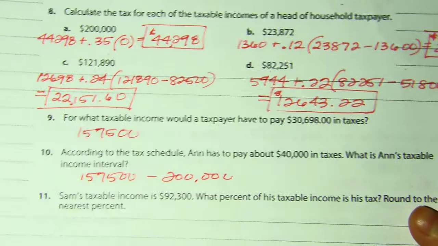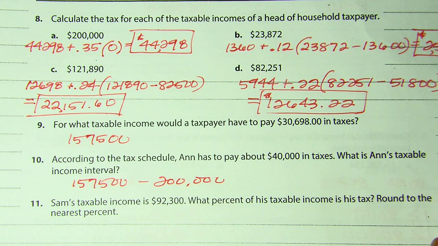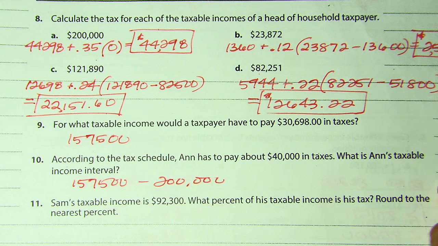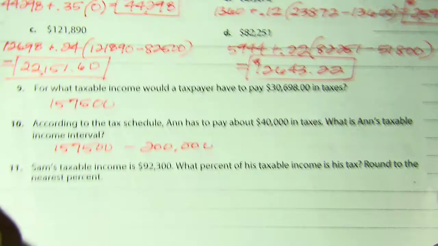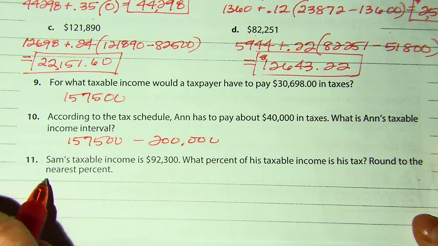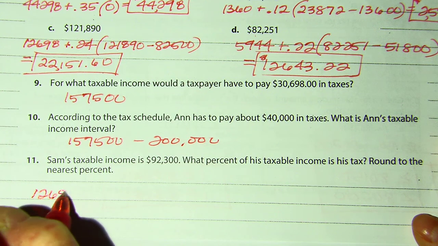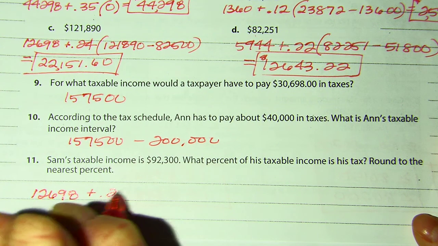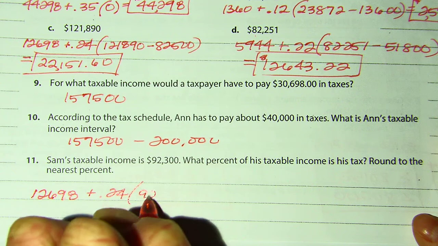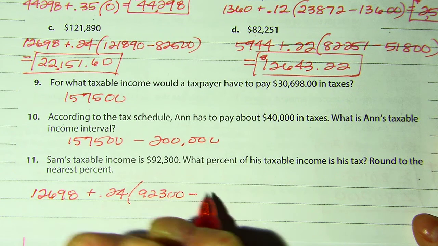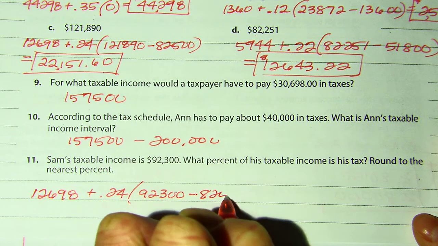Next, Sam's taxable income is $92,000. What percent of his taxable income is his tax? So based on the amount he makes, up in the chart above, his tax is $12,698 plus 24% of 92,300 minus 82,500.